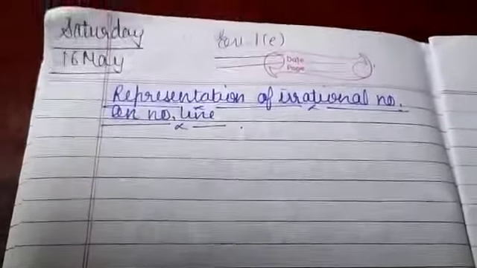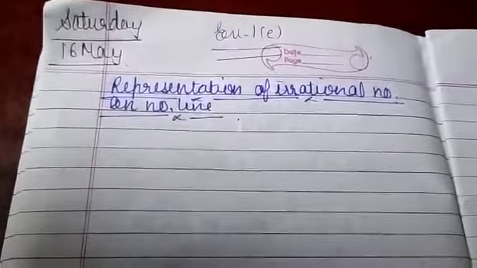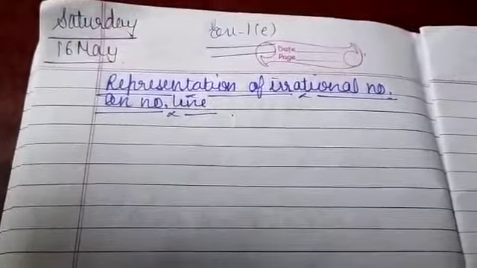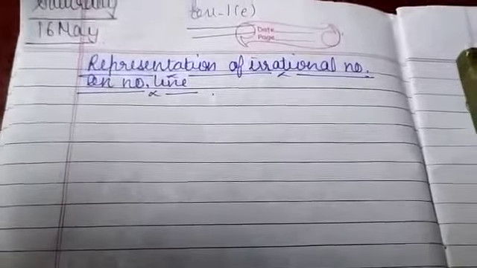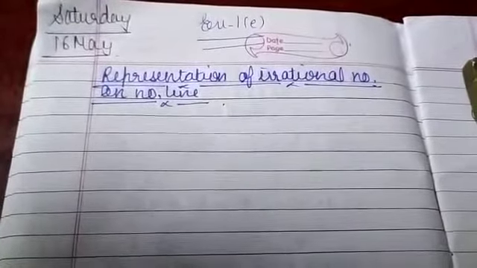Good morning, dear students. We have completed our exercise 1F. I hope all of you have understood. If you still have any query or you are not able to understand any of the questions, you can contact me. Now today we are going to start exercise 1E.